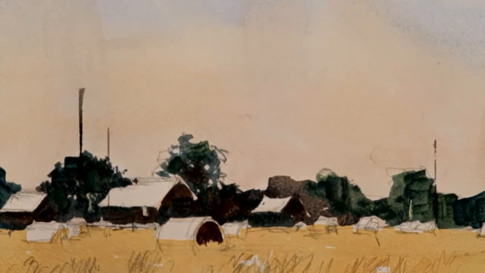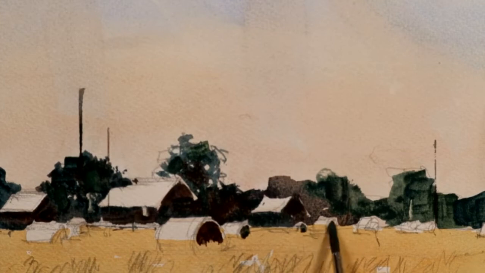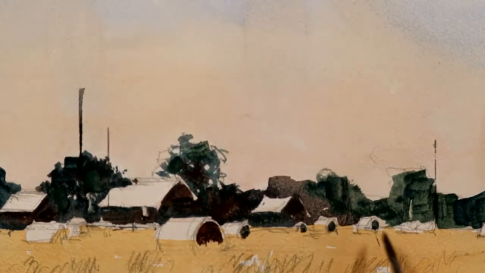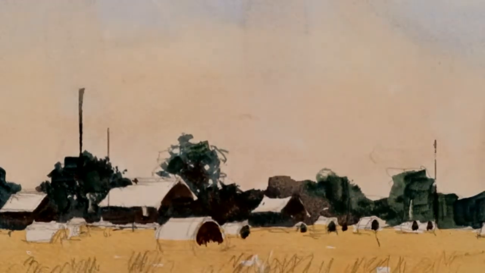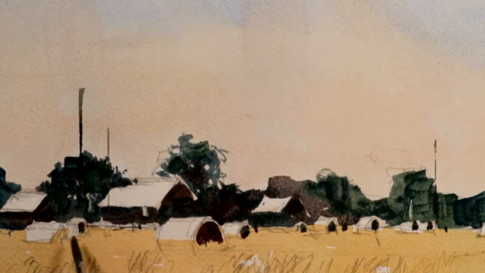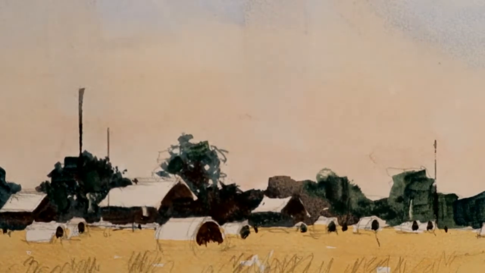Now the other hay bales, just no more than a little nick of the brush, just a touch down here. And even if you haven't created a hay bale by leaving out the white shape, you can still infer that there's one just by giving it a dark edge like that somewhere. There's additional hay bales like there, or back there somewhere. Okay.